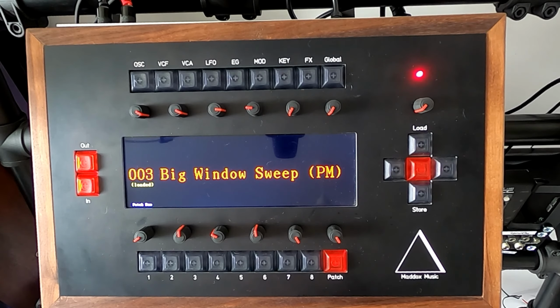synth. I'm also going to play a mix of the sort of analogue-y ones and the digital ones, just to prove it's not just digital only.